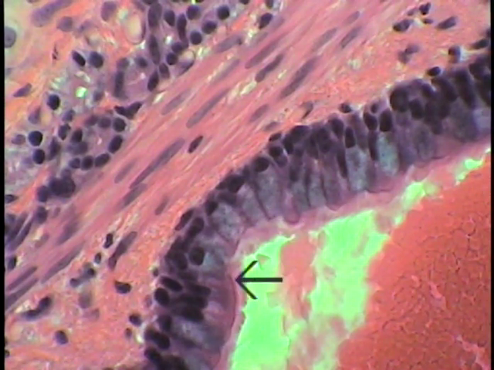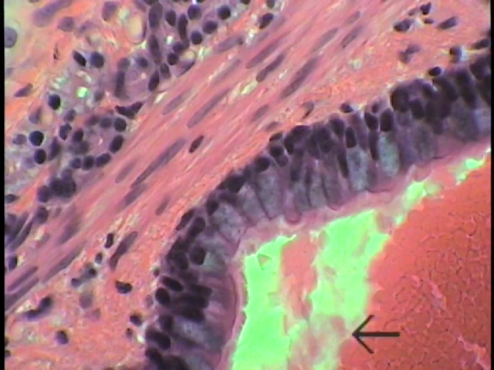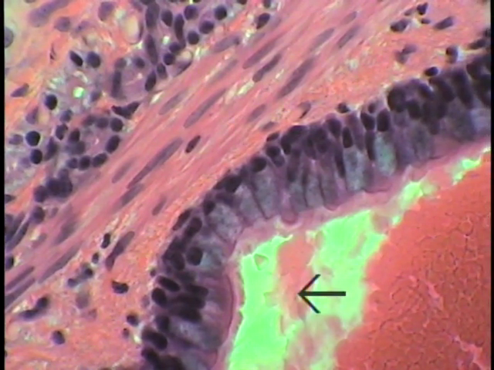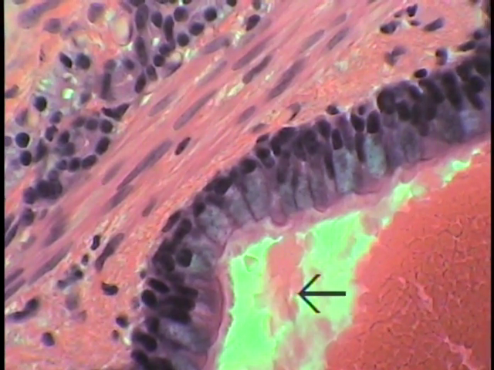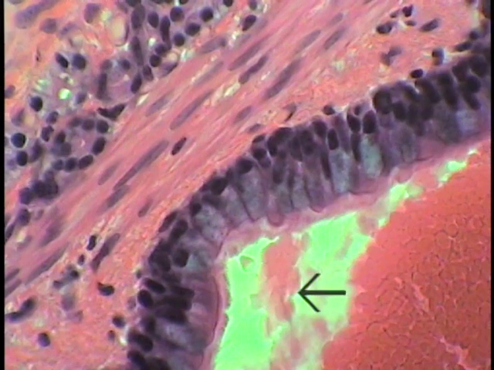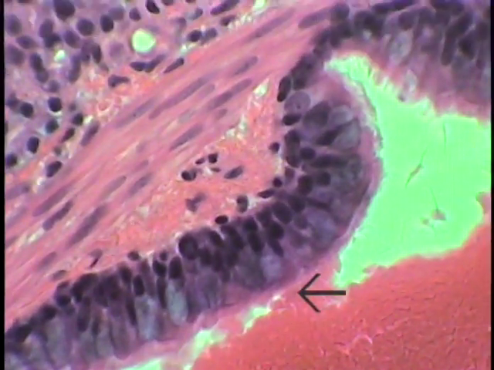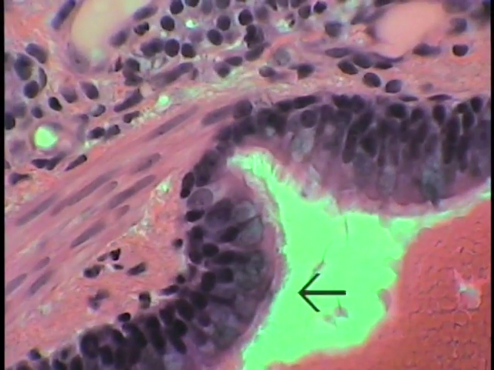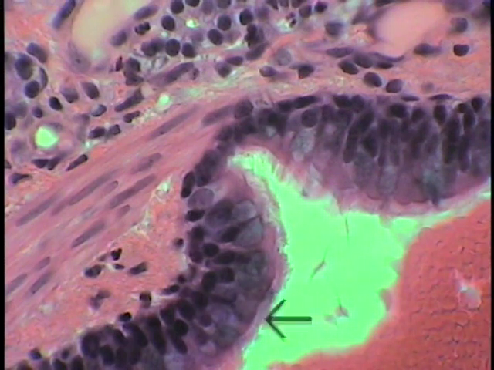Note the numerous goblet cells present in this respiratory epithelium. This is just blood and serous exudate that when this tissue was gathered, when they removed the piece of tissue from the lung, unfortunately it was contaminated by an inflow of blood and fluid. This is simply just to demonstrate quite clearly the ciliated surface and goblet cells.